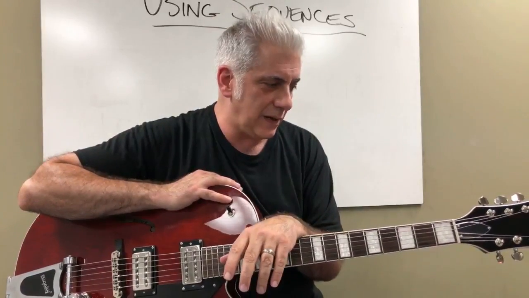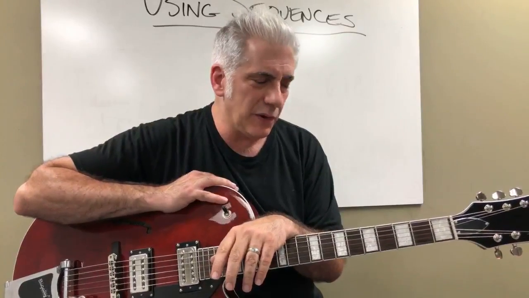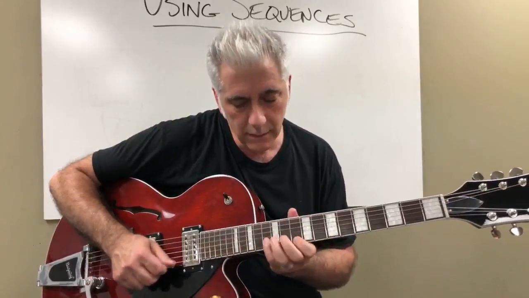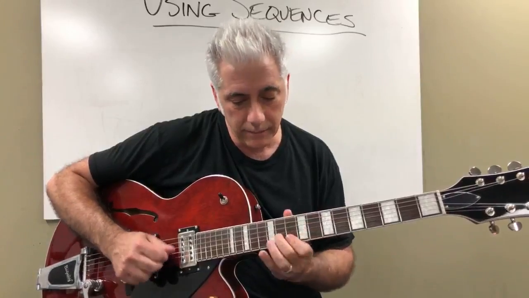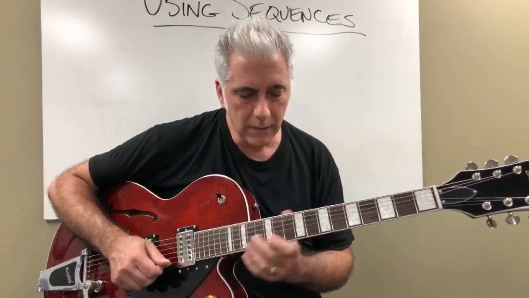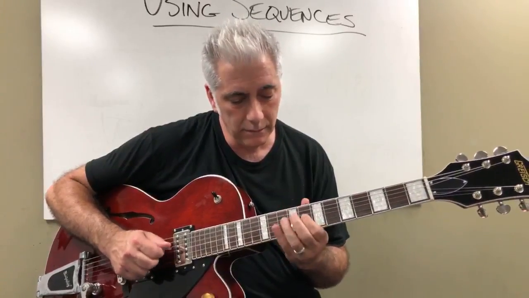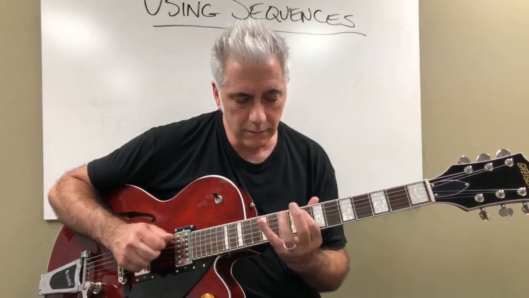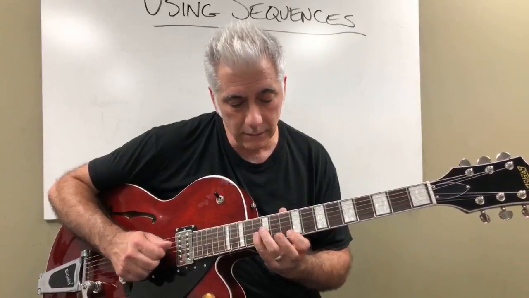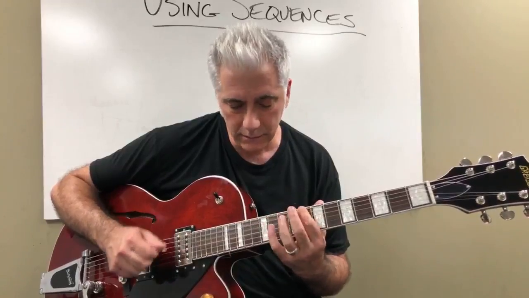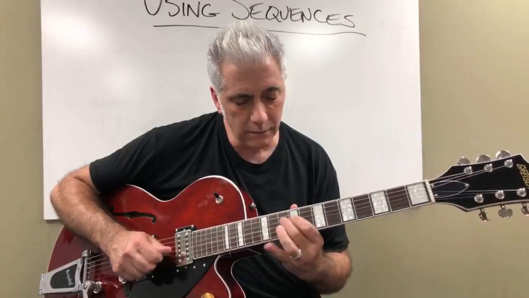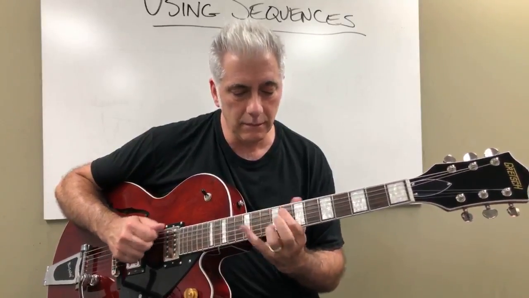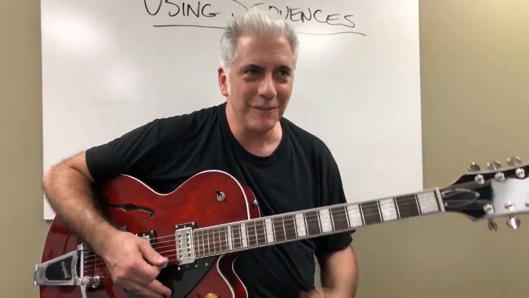I mean, 3-6-2-5 is tricky when you have a lot of chords moving like that. But sequences are really, really important for that. They're also cool. You can play sequences over just a little trickier one there. That's a little bit more modern sounding.